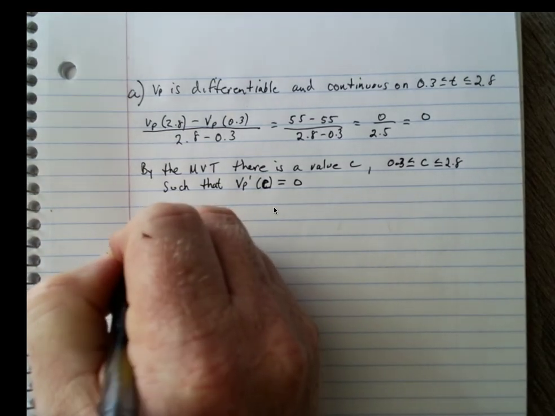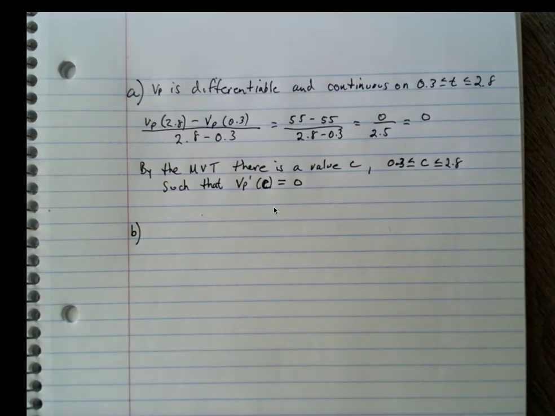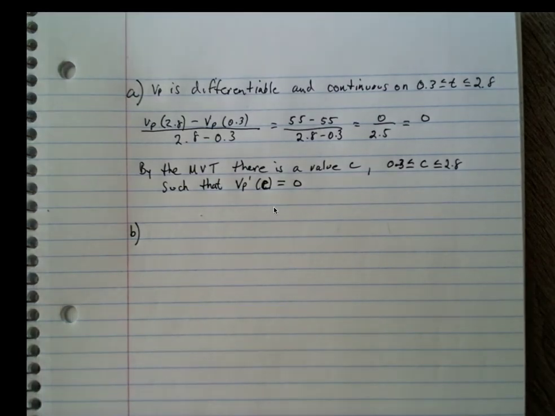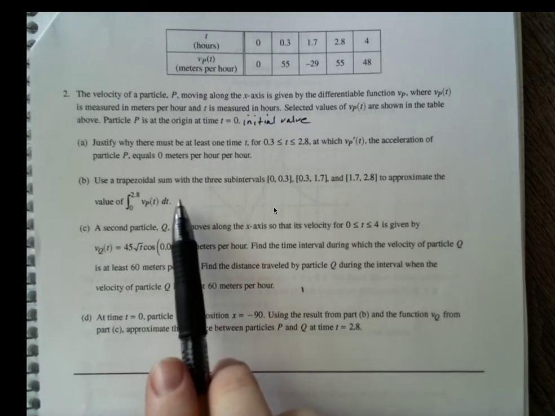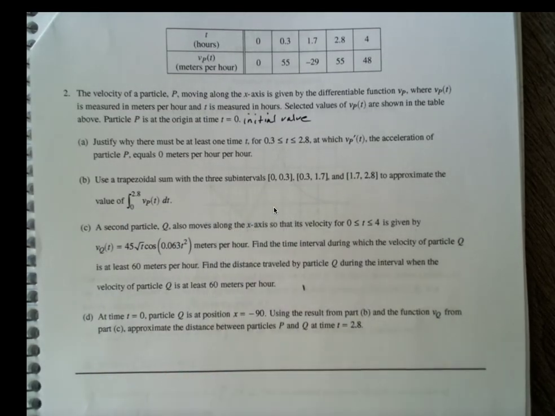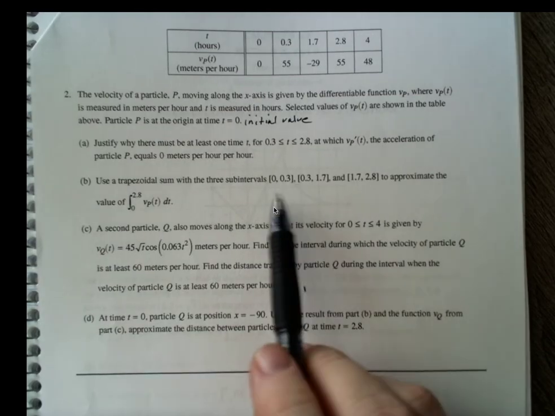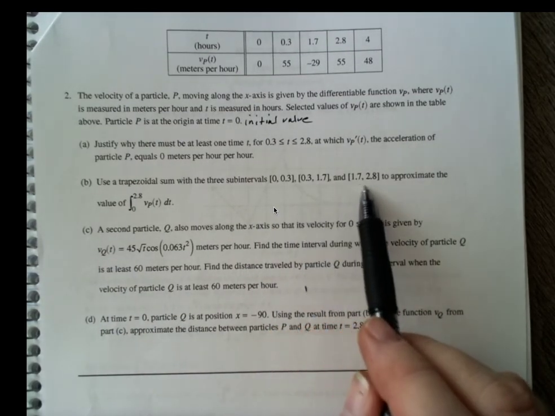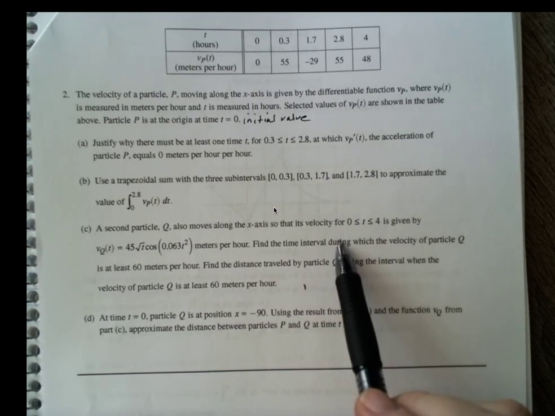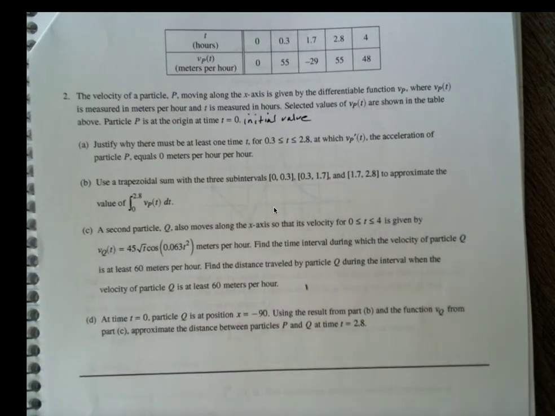All right, question B. Question B is asking us to use a trapezoidal sum with 3 subintervals from 0 to 0.3, from 0.3 to 1.7, and from 1.7 to 2.8, to approximate the value of the integral from 0 to 2.8 of Vp of t dt.